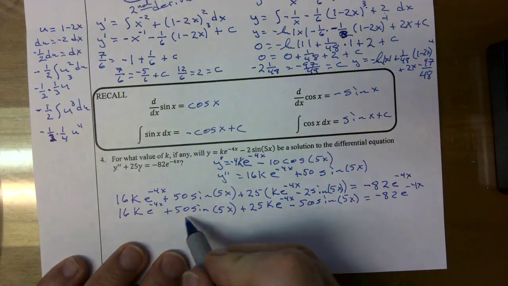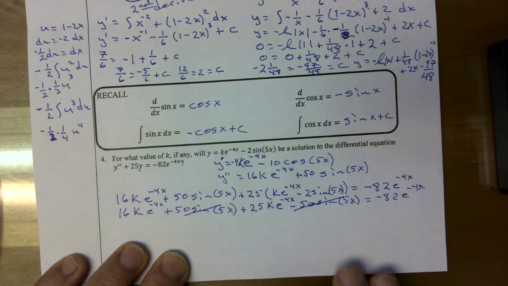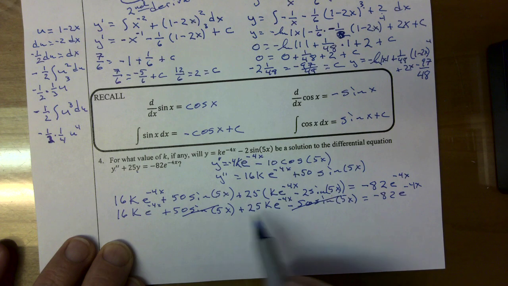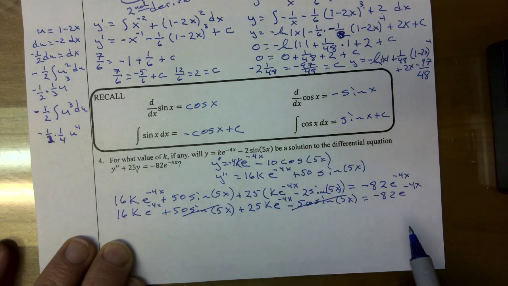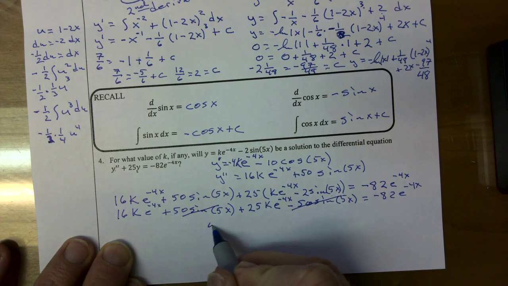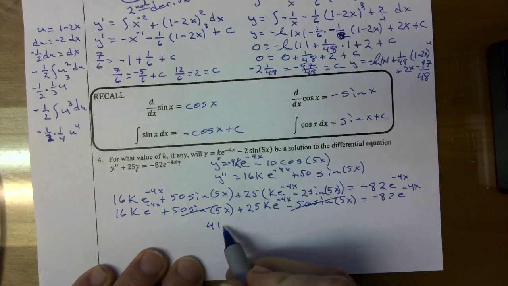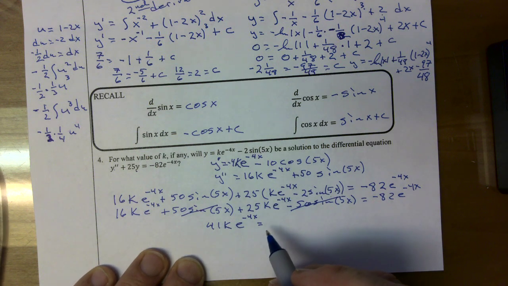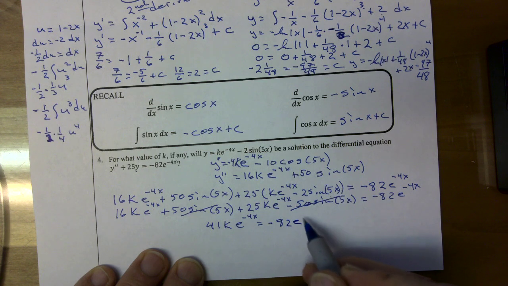So anyway, this and this are gone. And I'm going to have 25k e to the negative 4x plus 16k e to the negative 4x, 41k e to the negative 4x equals a negative 82 e to the negative 4x.